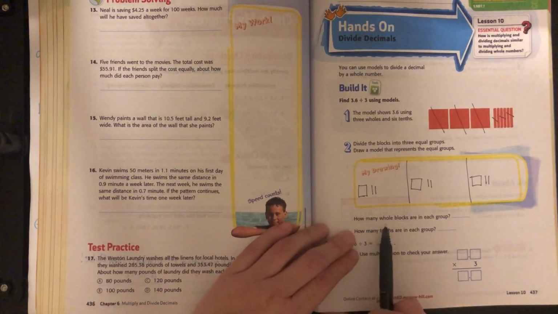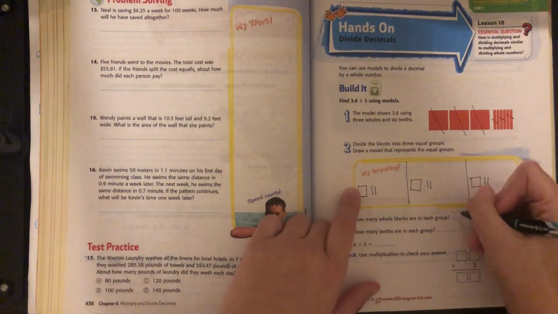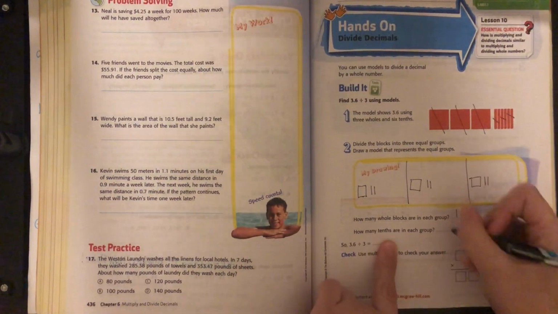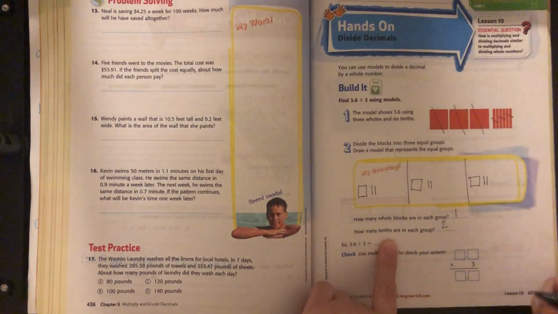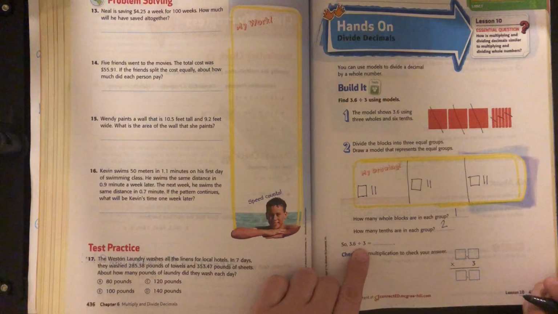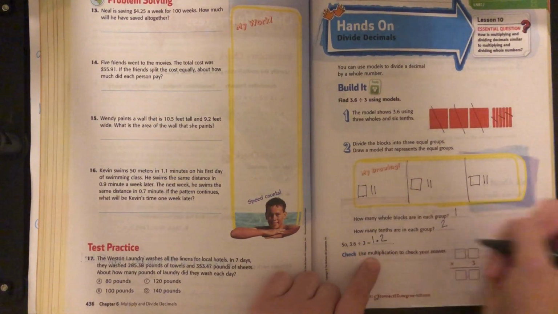How many whole blocks are in each group? In each group I have 1 whole block. How many tenths are in each group? I have 2/10 in each group. So that means that 3 6/10 divided by 3 is going to equal 1 2/10.